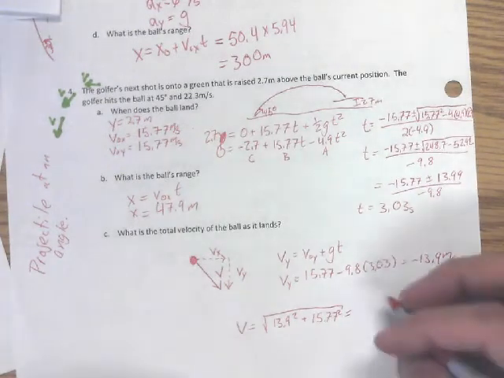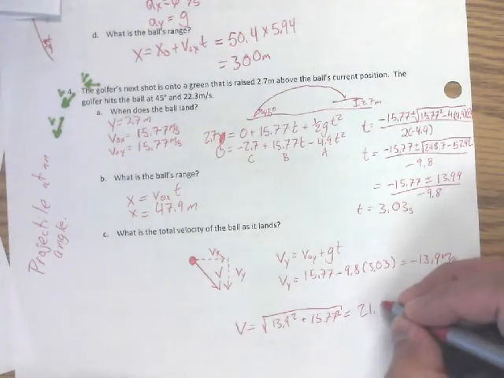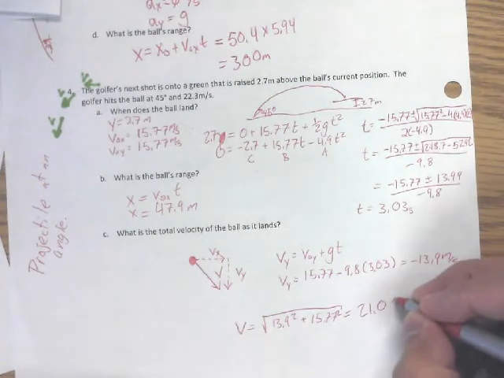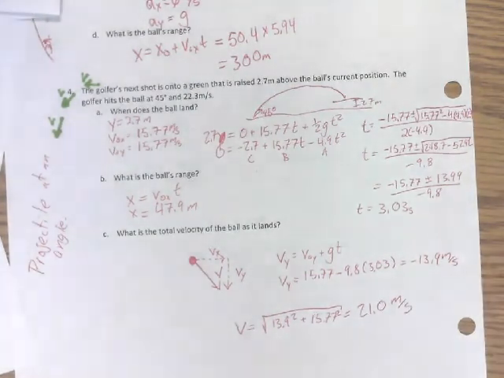Then we square root that, and we get that it's landing at a velocity of 21 meters per second. Okie dokes.